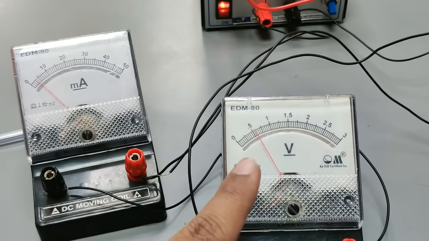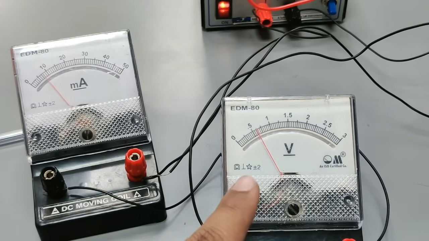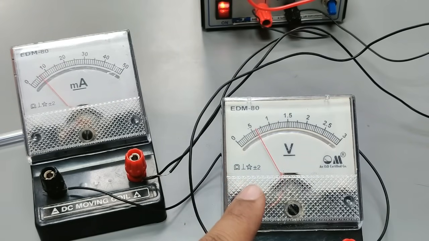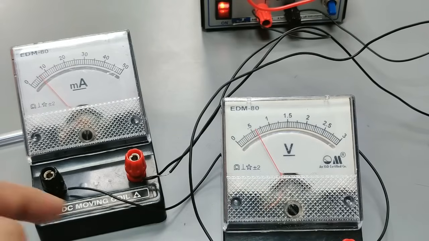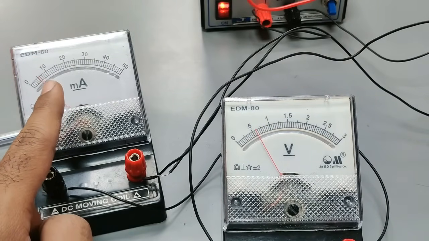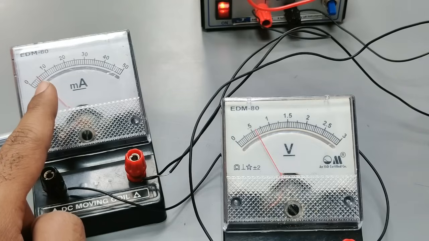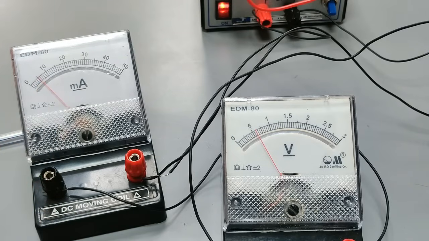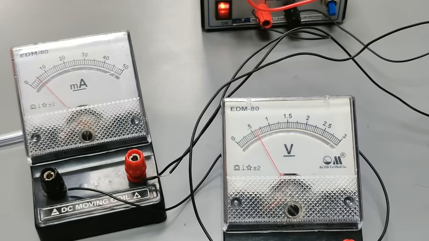Okay, this is 0.6. For 0.6, see how many divisions the needle has moved. It is in between 5 and 6. So you can take 5. 5 divisions means 5 milliamperes, right? Okay, next you again increase the voltage by 0.1 volt.